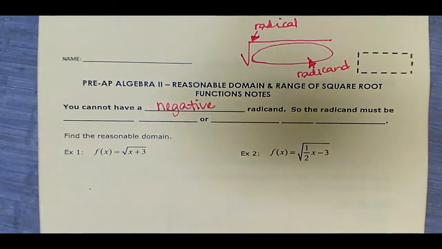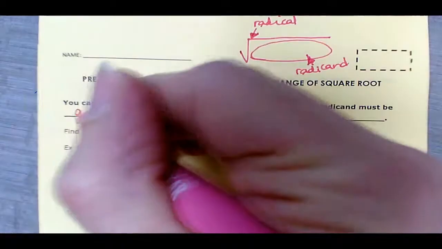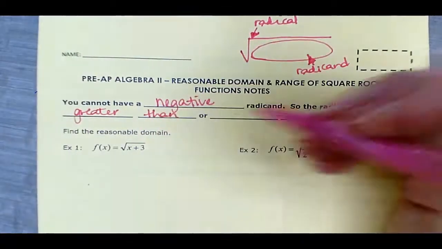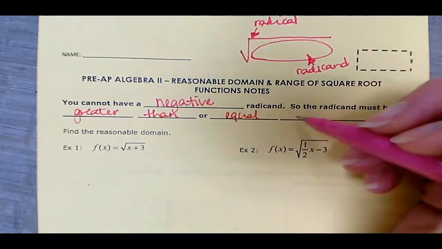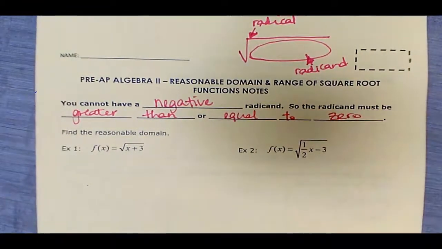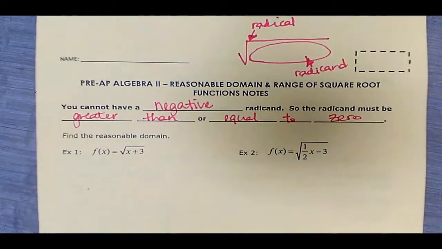radicand. So think about on a number line where negatives are. Negatives are the numbers that are to the left of 0. So all of your radicands need to be greater than or equal to 0, and we're going to use that in a moment. The radicand must be greater than or equal to 0. Because on a number line, that's where the non-negative numbers are.